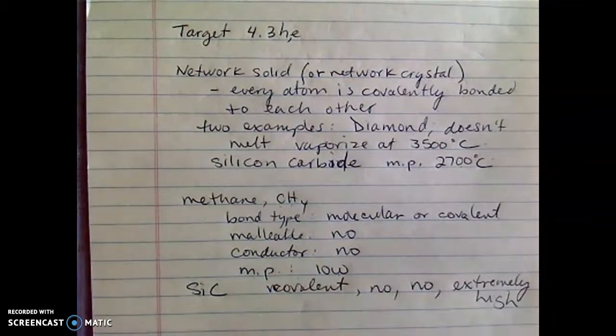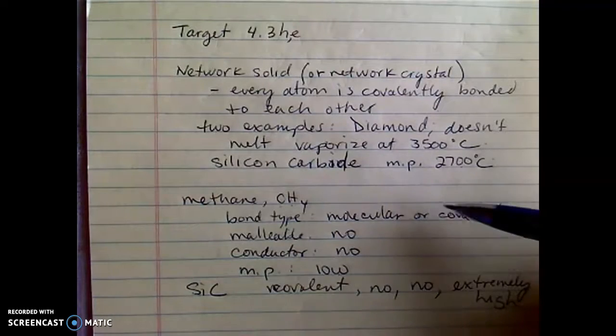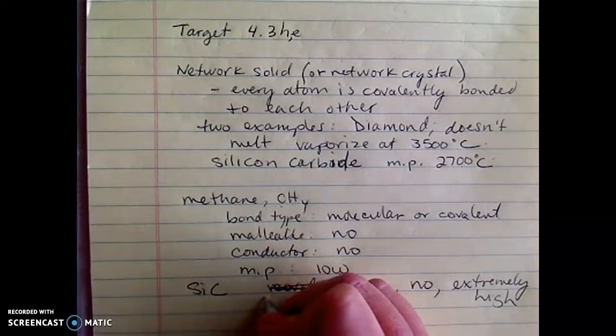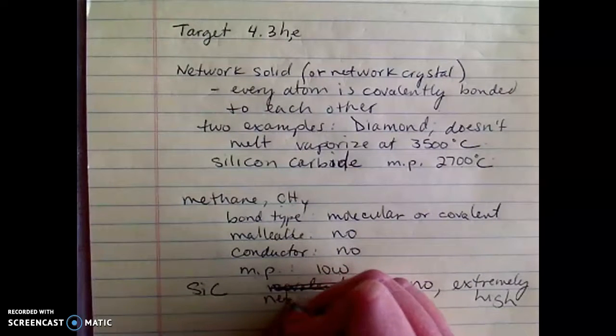And so you should be able to pick out all of these properties based on what they're made of. So we got an example of molecular. Oops, and that's not even covalent. That should actually be a network solid.